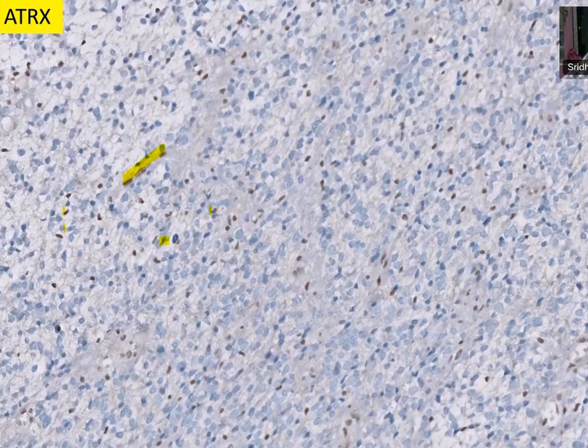You can see the predominant cells are negative. Yes, sir. And in between, these are normal cells, and you can see this is a vessel here. Endothelial cells are positive, and this is all vessel. This is also vessel. Some scattered single cells are there, but the predominant cells are negative. So this is a perfect case which is showing loss of expression for ATRX.